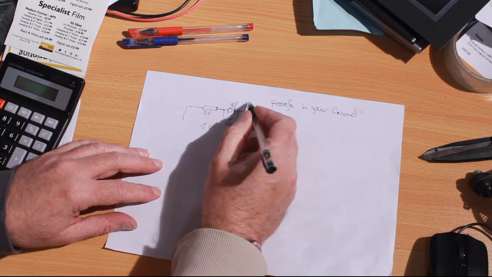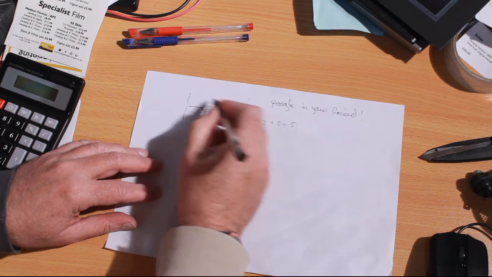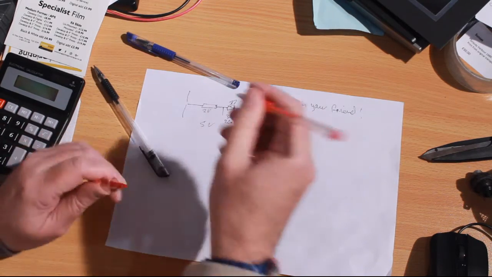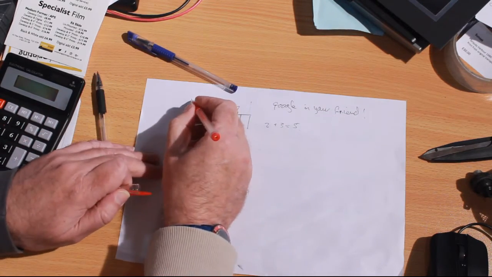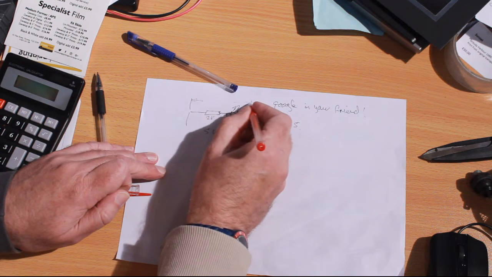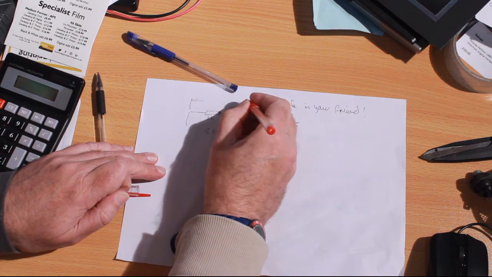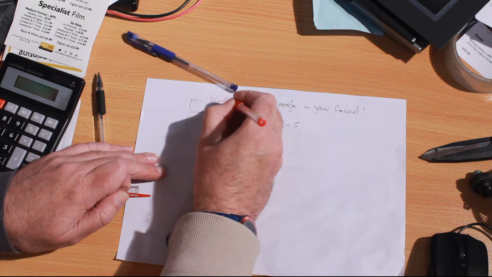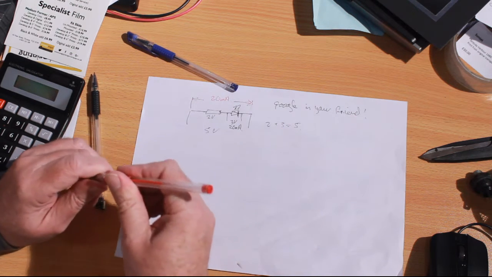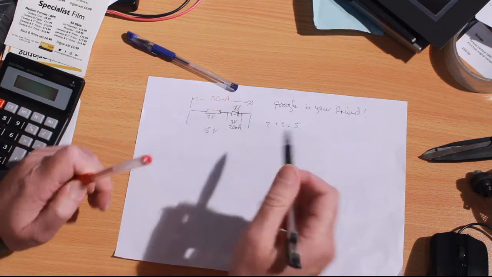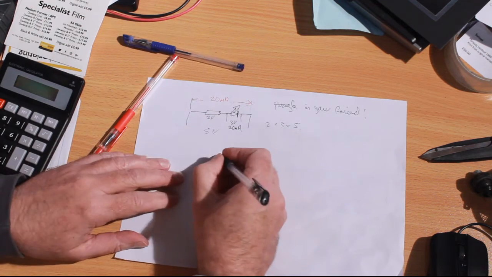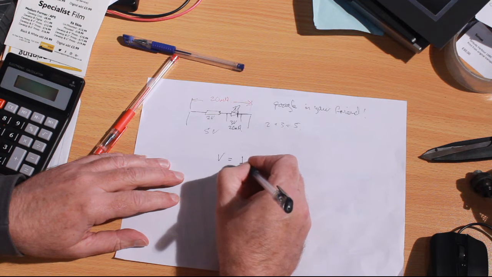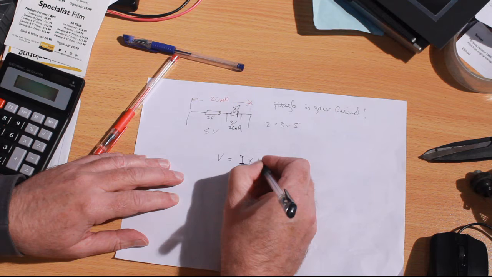And we want total between there and there, different colour, because I like playing with different colours, of 20 milliamps. And there's a nice little formula for working this out. And that formula is V equals I times R.